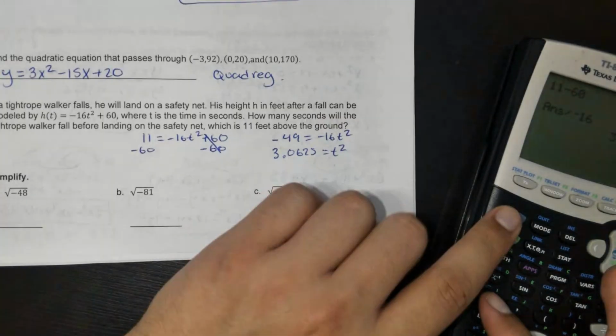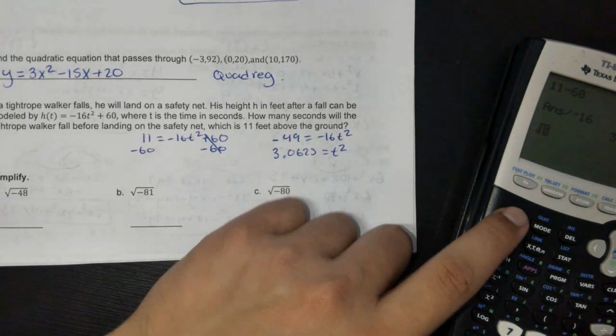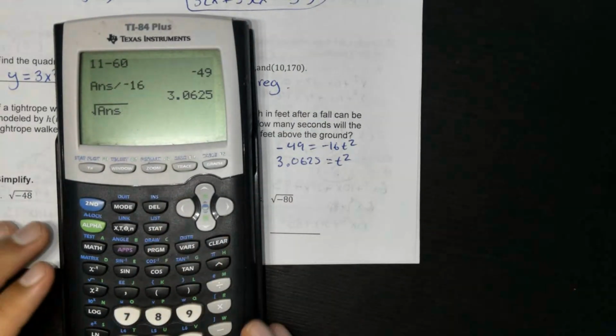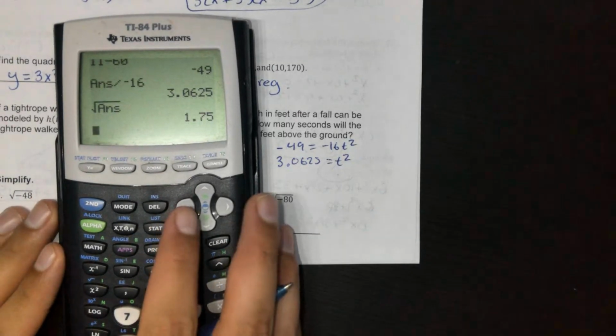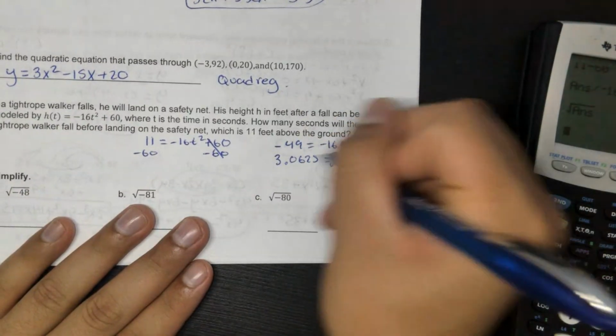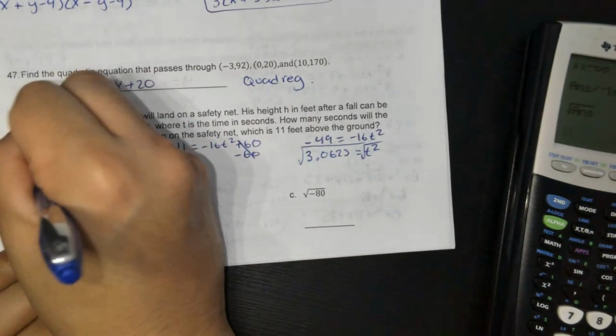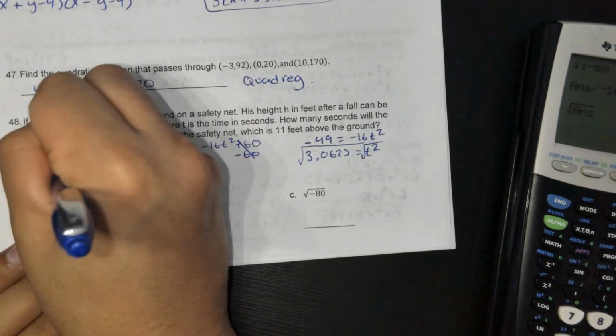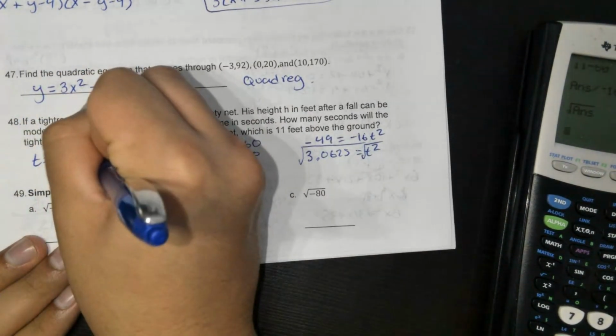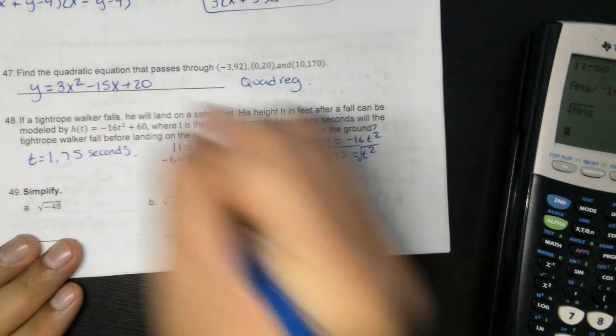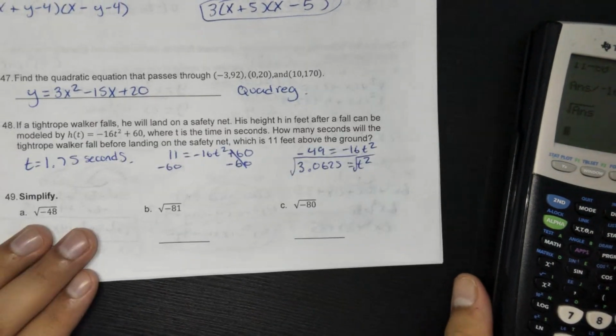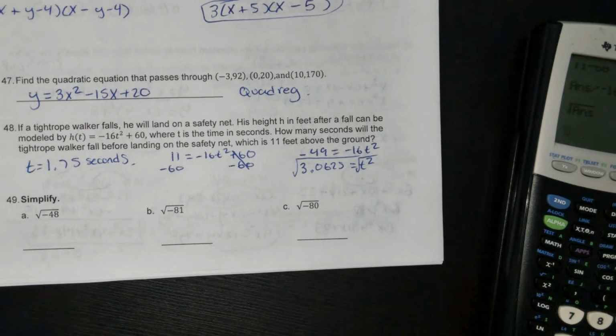Then square root that. We get 1.75. Alright, so it'll take them about 1.75 seconds to reach the safety net.